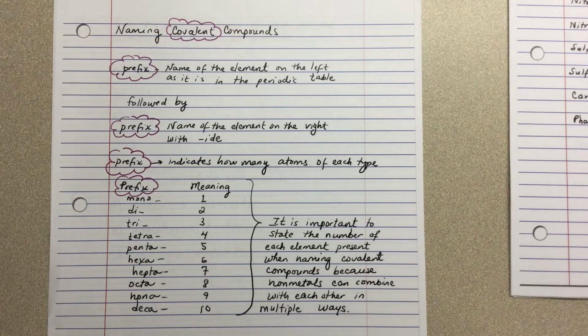If you don't have a metal on the left side of your formula, then you're going to have a covalent compound. You can also have an ionic compound if instead of having a metal, you have your polyatomic ion NH4 plus 1, which is ammonium. So if you have a metal or ammonium, you will have an ionic compound. But if you don't have a metal or ammonium, then you will have a covalent compound.